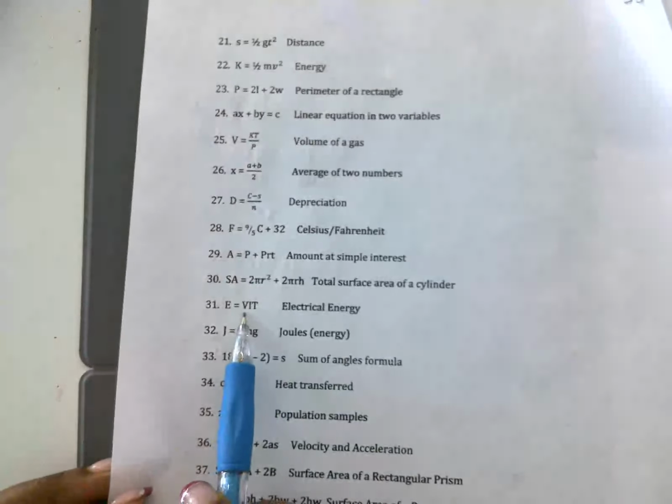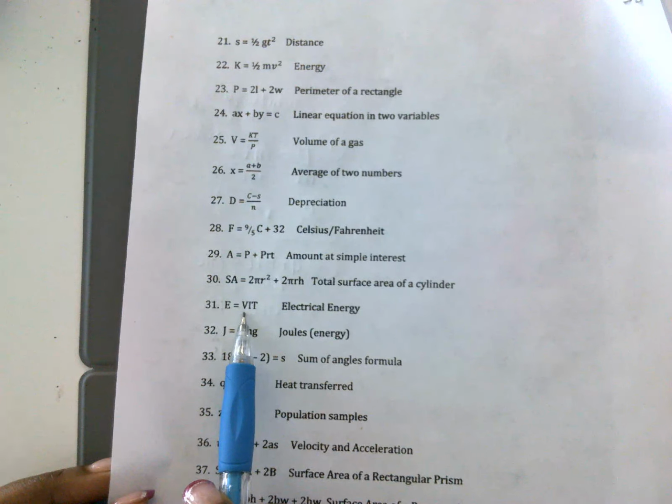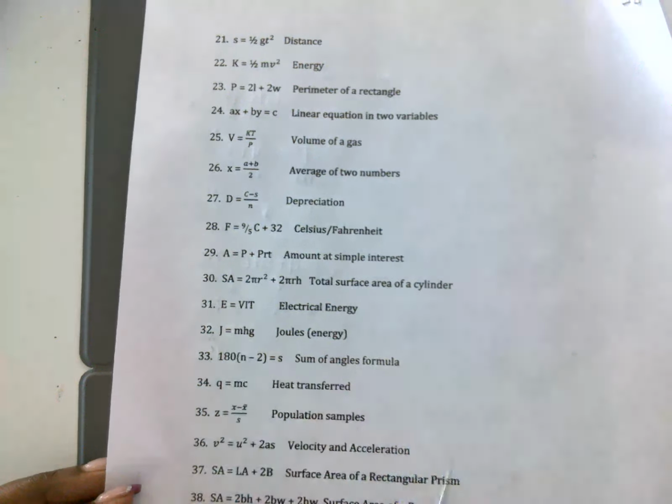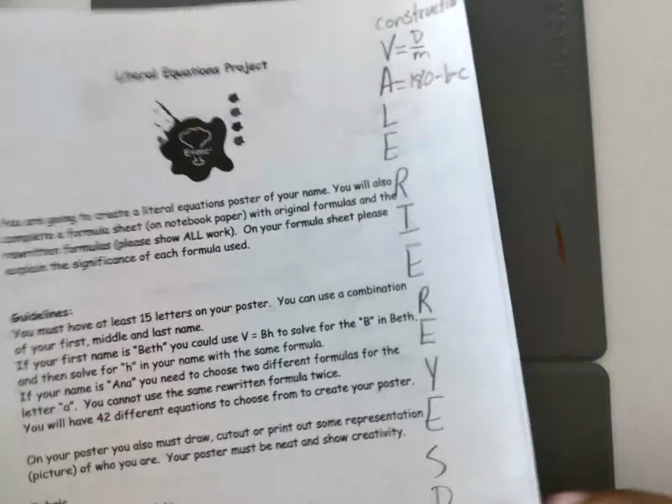Now, you don't have to create them. You have a whole bunch of formulas that we can use. You see that? You've got tons on the back. There's 42. Oh, I could have used this one right here. Look, for V, I could have used this one for V. Okay, got it? Any questions about what I'm looking for?